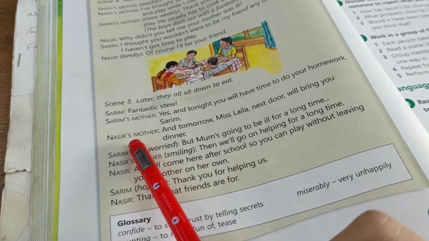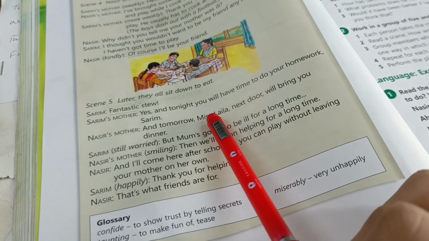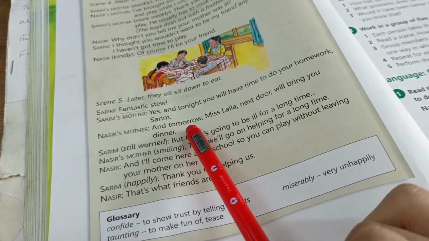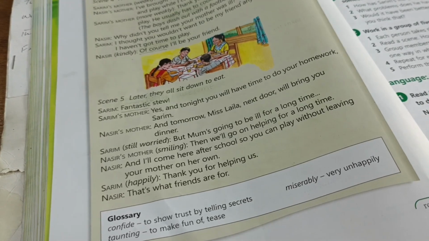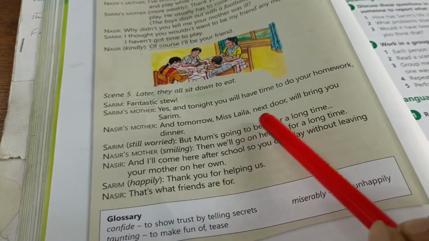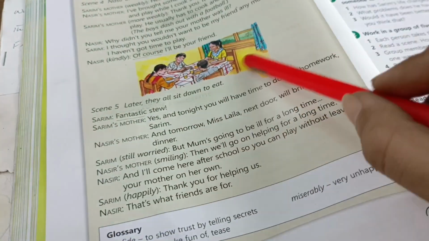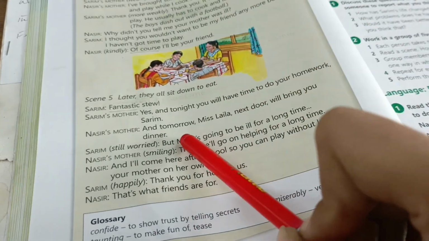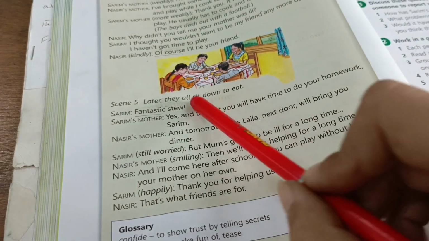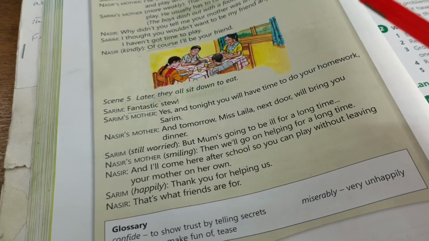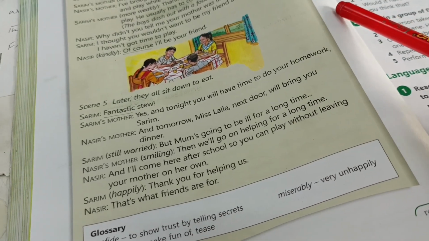Yes. Moving on, now we have the dialogue of Nasir's mother. And tomorrow, the coming day, Miss Laila, next door. Who is Miss Laila? Miss Laila is a lady who lives in their neighborhood, and she will bring you dinner. What is she saying? I cooked food for you today, and Miss Laila, who is living next door, will bring you dinner. It means they are taking care of them. She is sick, so they are taking care of them by bringing her food and cooking food for her.